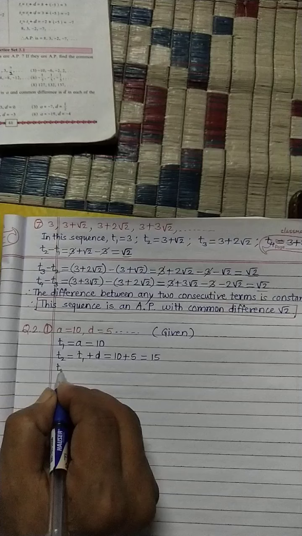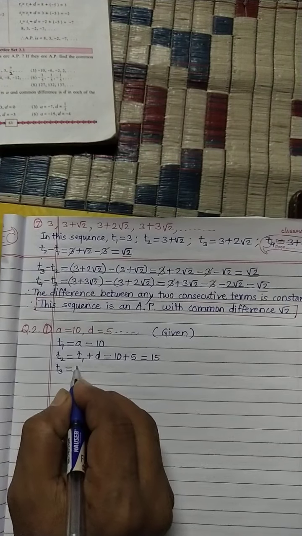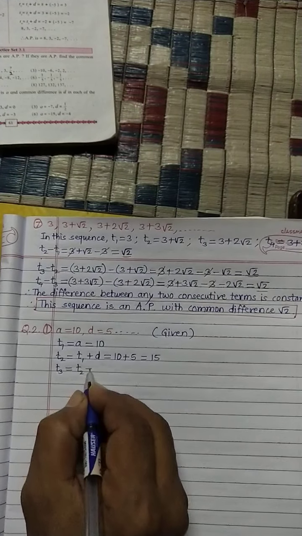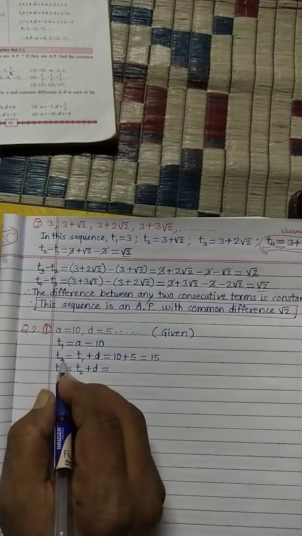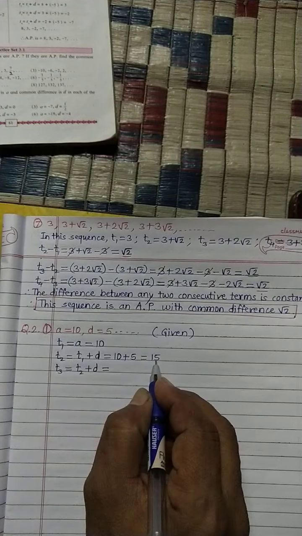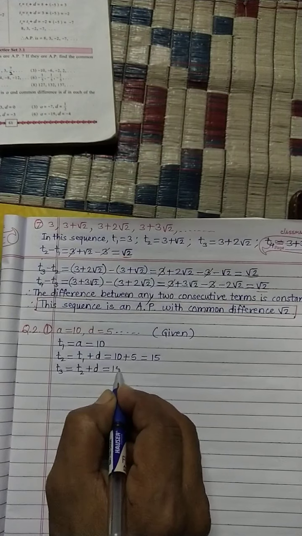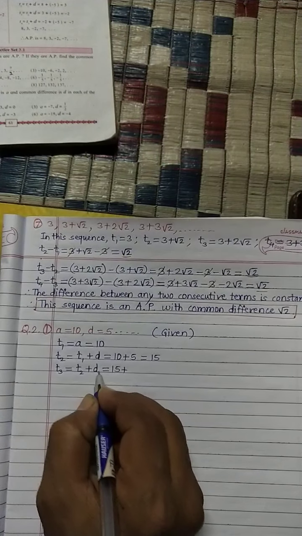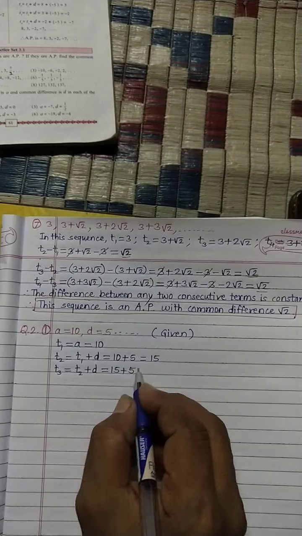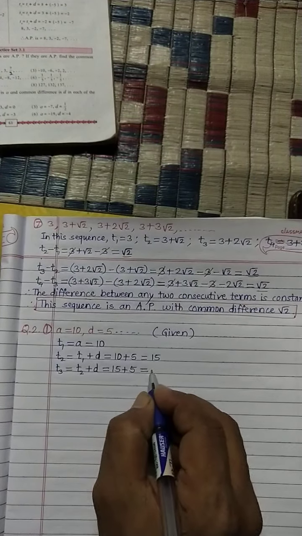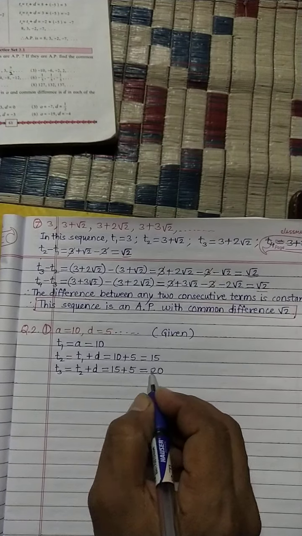Now T3 is equal to T2 plus D. Here you can see that T2 is 15. So 15 plus D means common difference is 5. So 15 plus 5 is equal to 20.